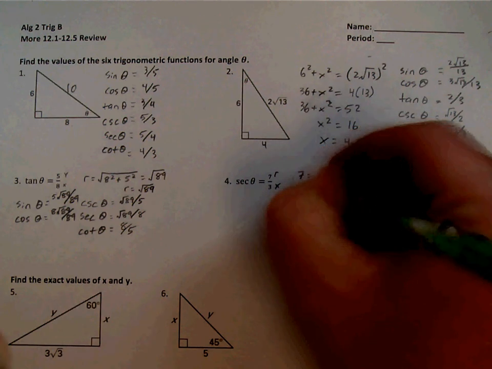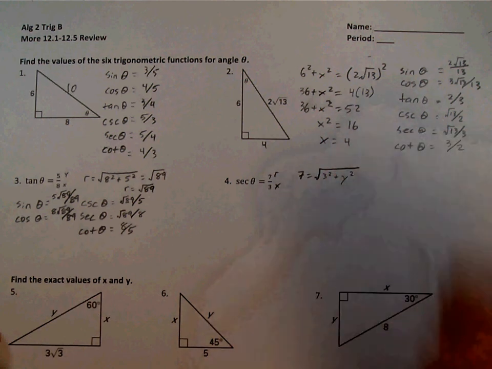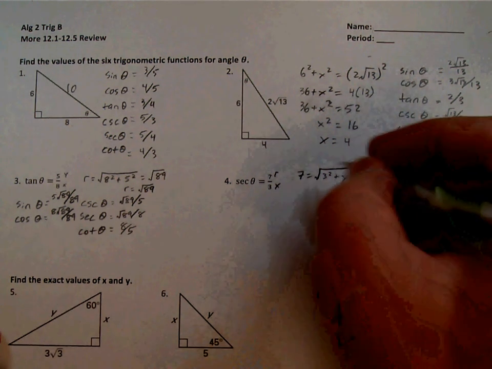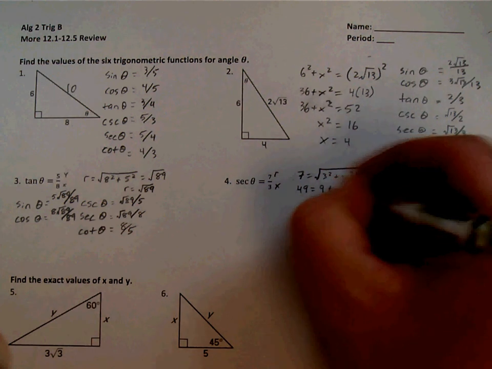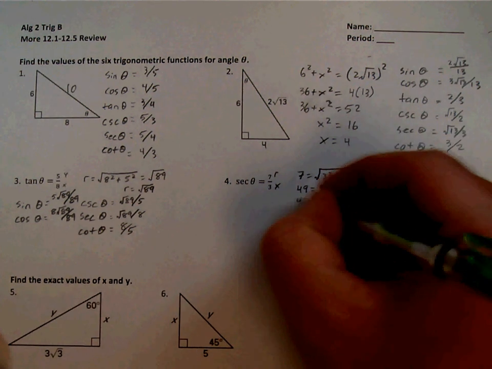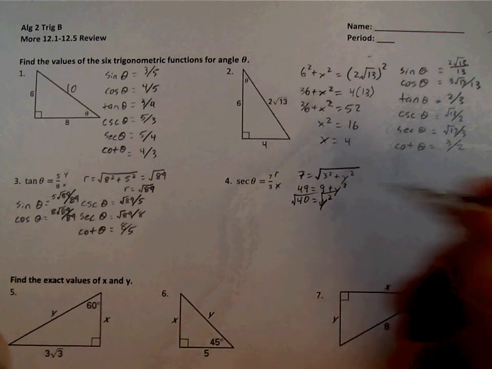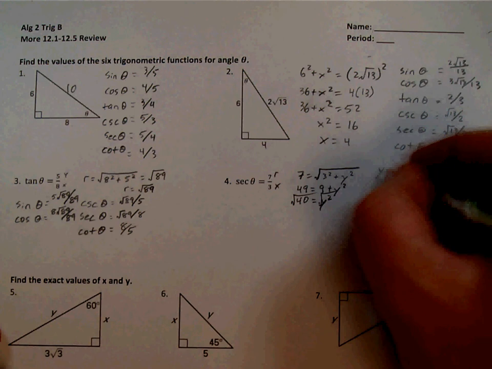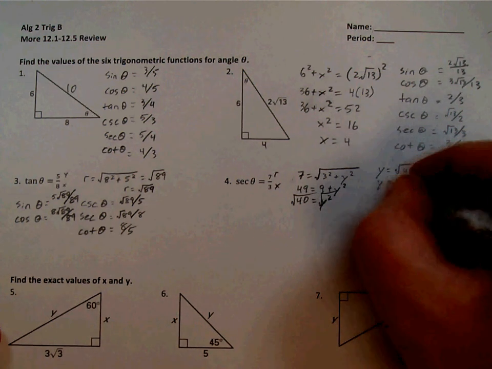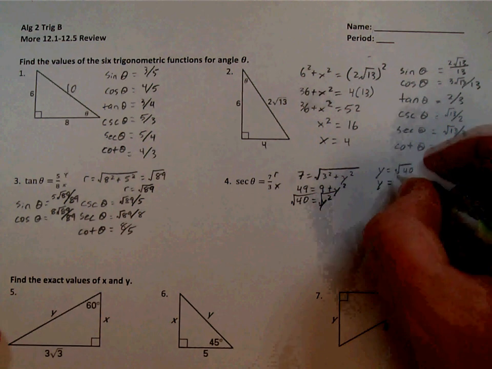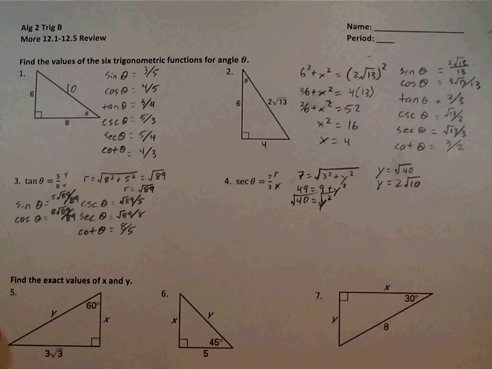r is equal to the square root of x squared plus y squared. So I could square both sides. So 49 is equal to 9 plus y squared. So y squared is equal to 40. So we're going to take the square root of 40. And the square root of 40 is the square root of 4 times the square root of 10, so it's 2 square root of 10. That's going to be our y.